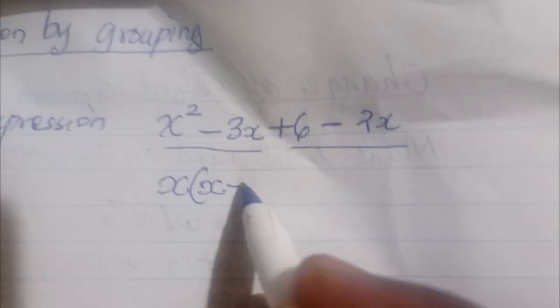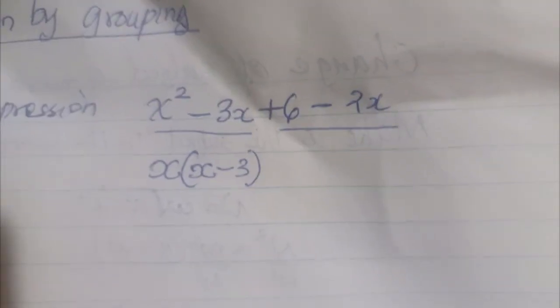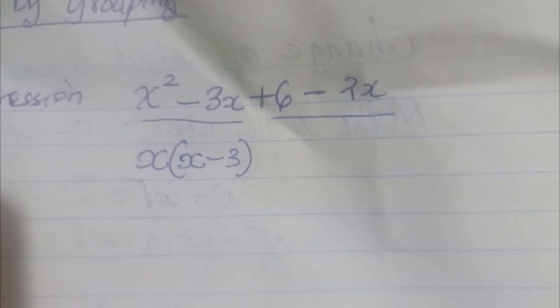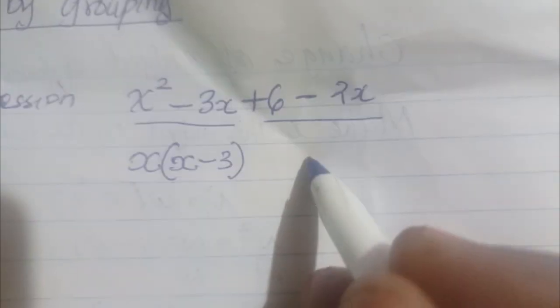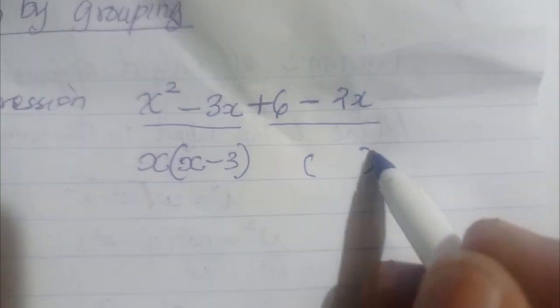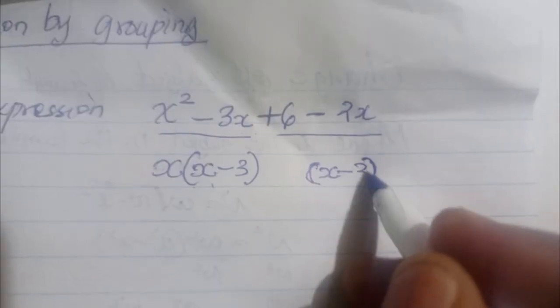Here we have the 2 groups. So in this first case, the first group is x squared and minus 3x. As you can see here, the common factor in this first group is actually x. Then we will remain with x, then minus 3. Now when you're factorizing by grouping, once you get the first bracket, it will be the same as the other bracket. So automatically what we have in the first bracket here will also be in the second bracket.